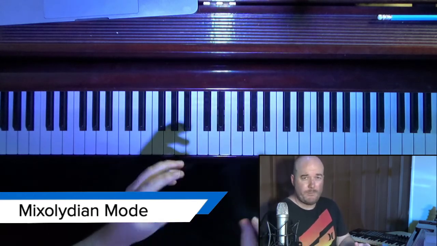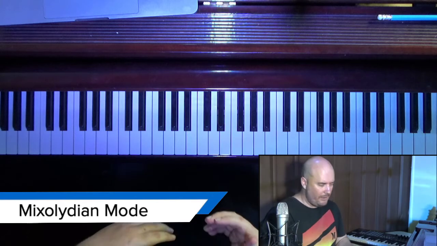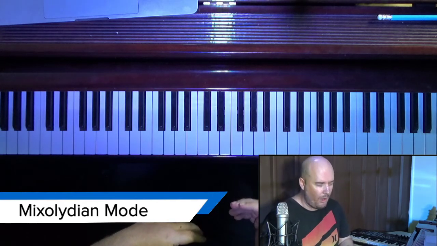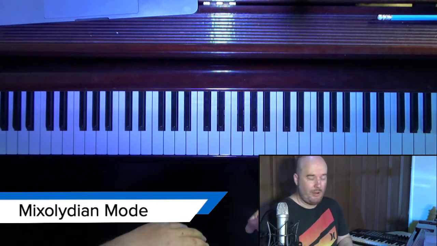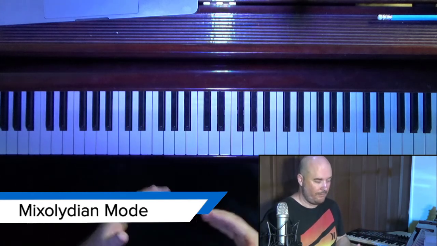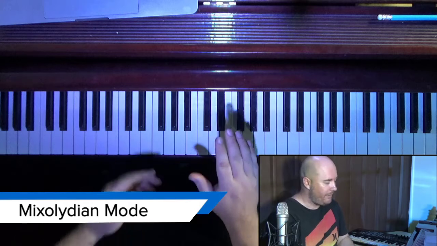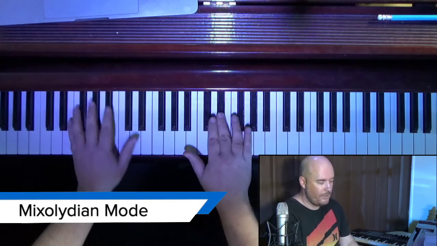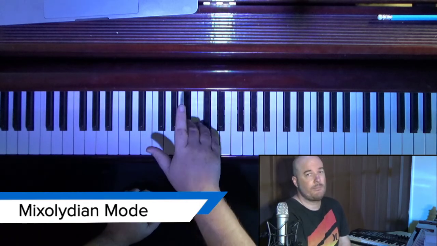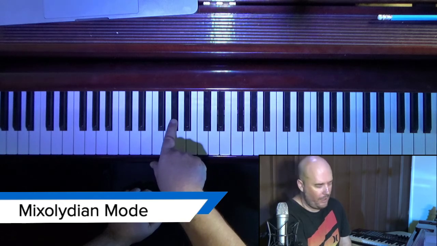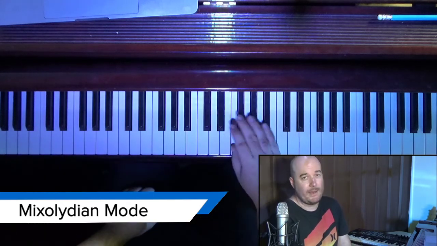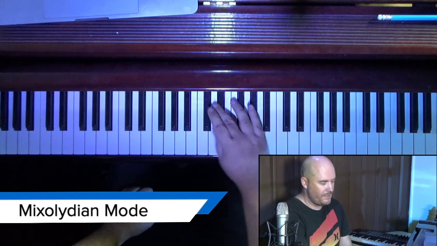Now I can think of the mode as either the 5th of another key, so I've got to work backwards, 5 notes, or I can think of it as a flat 7. If I think of it as the 5th, I've got to go down. There it is, there's the A flat, right? So it's the key of A flat, but starting on E flat.